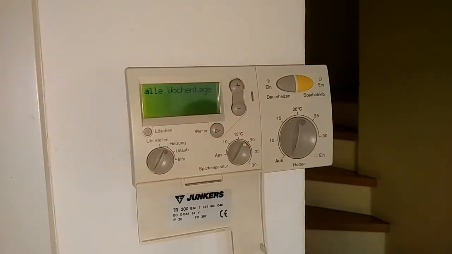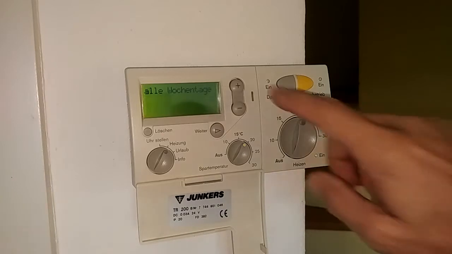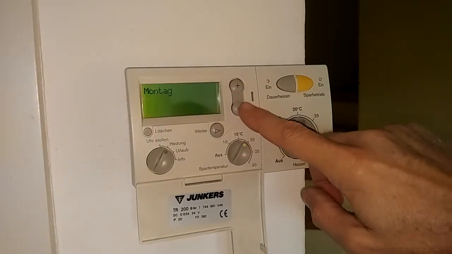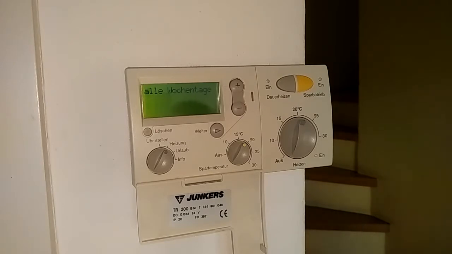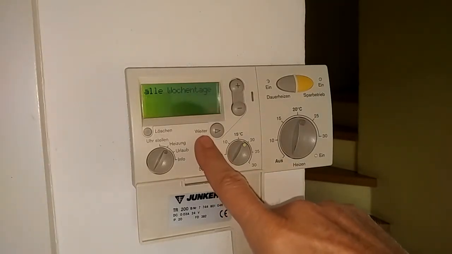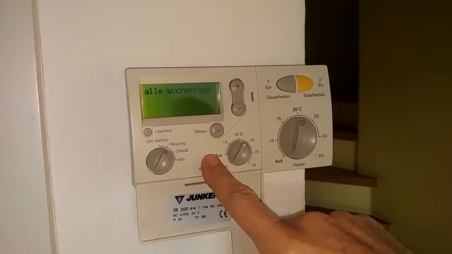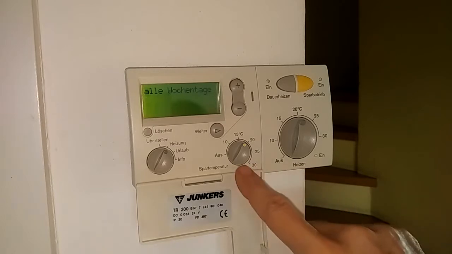If you're here for all days, you can use this one, or if you want to change your setting now for a Monday, you can do it here. Go back, then it's alle Wochentage once more again. Then you use the other button. So what we are doing here, we are setting the time window for when your heating should be on the higher level or on the lower level.